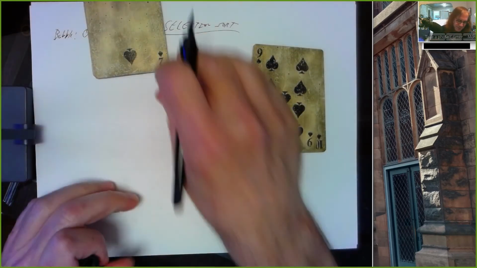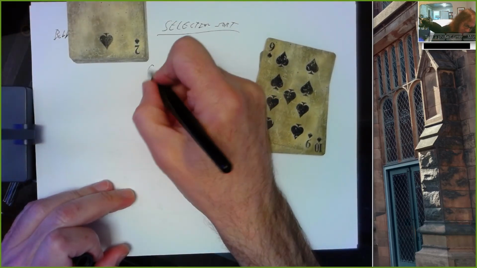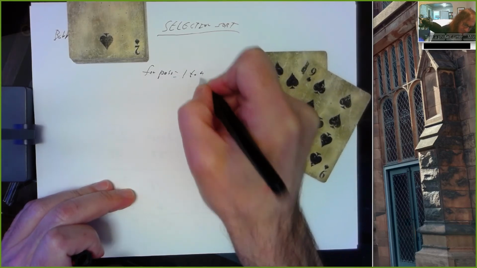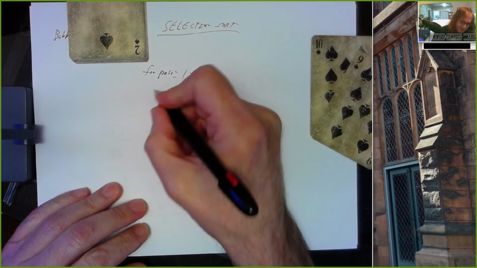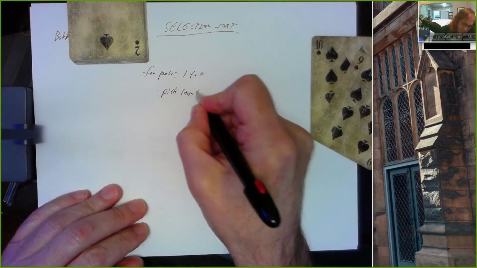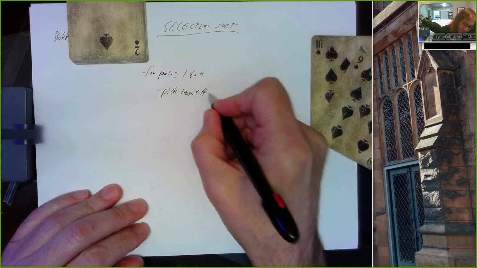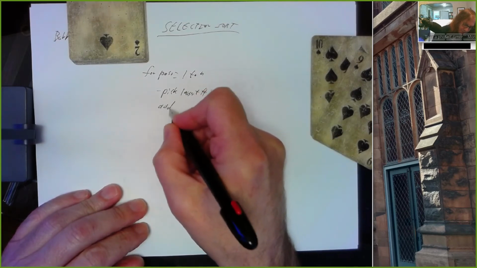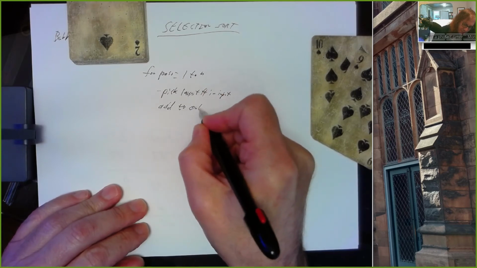So what are we doing? We do a total of n passes. Pick the largest number in the input and add it to the output.